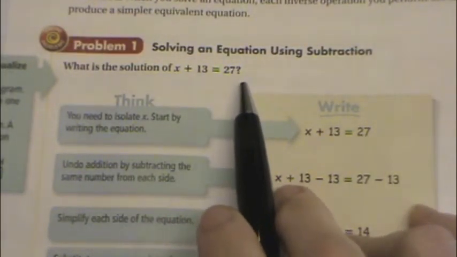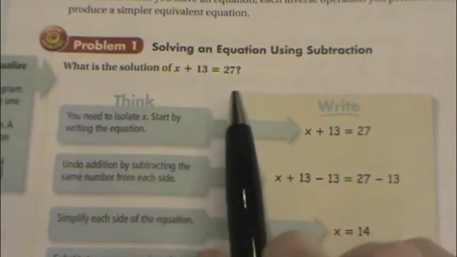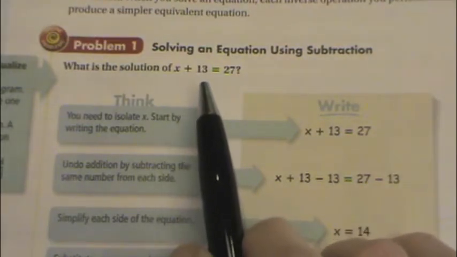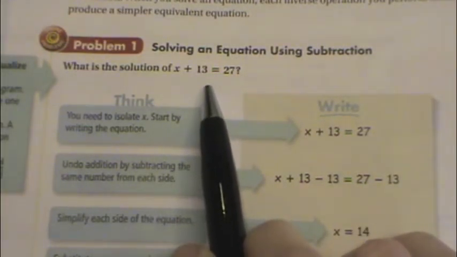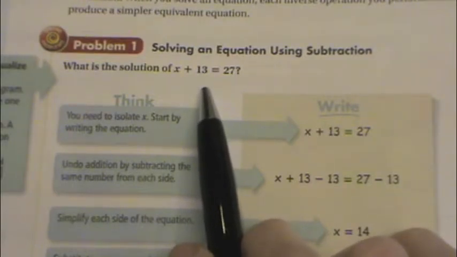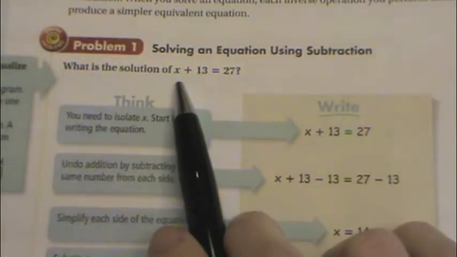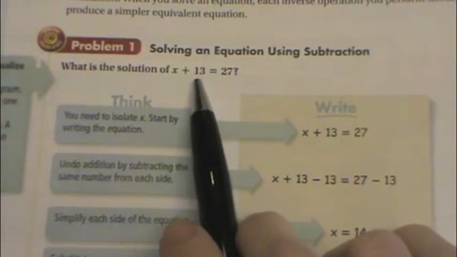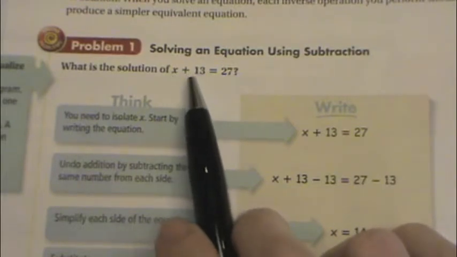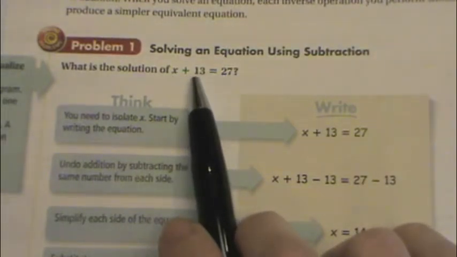In the last chapter, you learned how to do a table, you learned how to use mental math, you learned several alternative ways to solve this. This is a very simple equation, which makes it a good example to learn how to do the real algebra. First, we have to isolate x, get it all by itself. But, you say, we have a 13 in our way. Well, we can do the inverse operation.